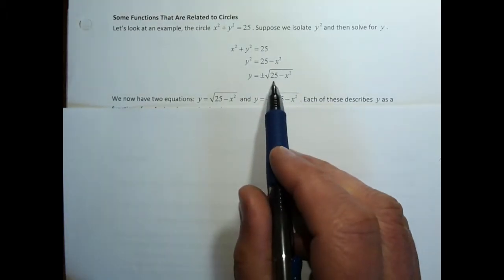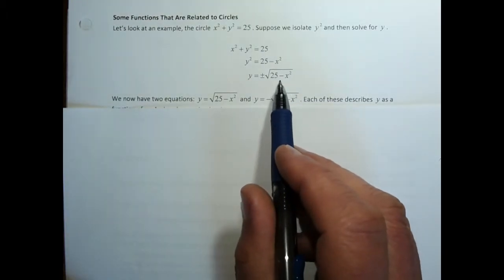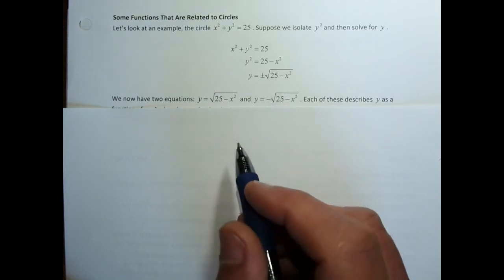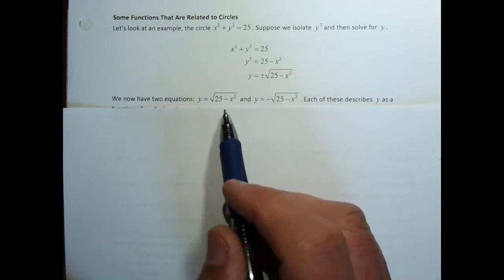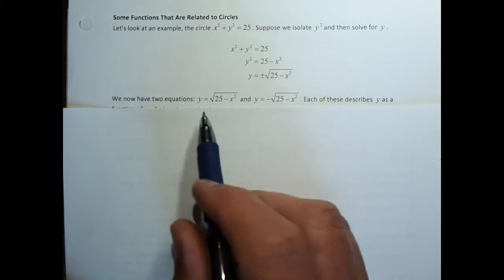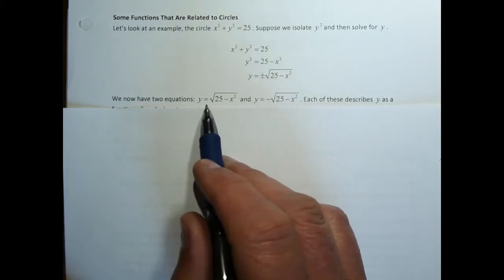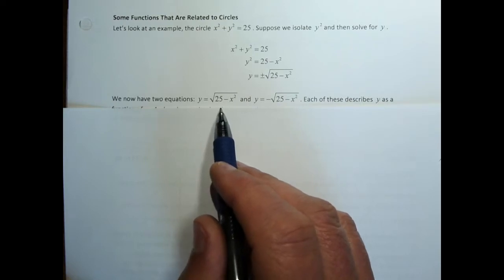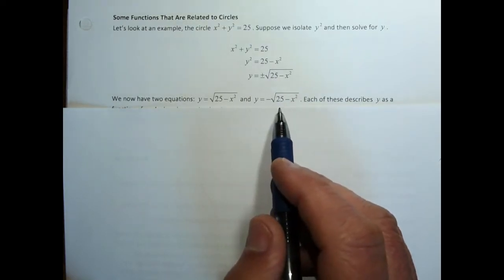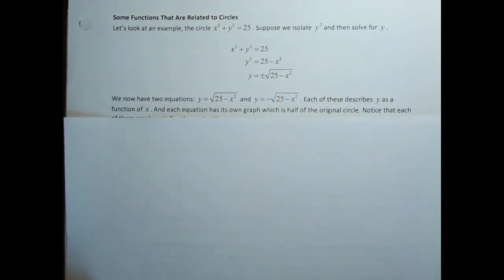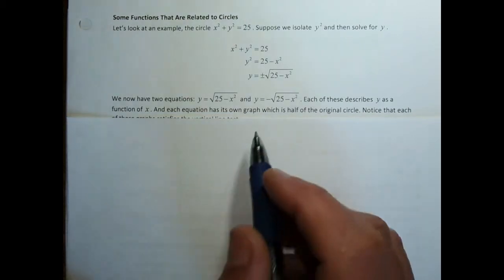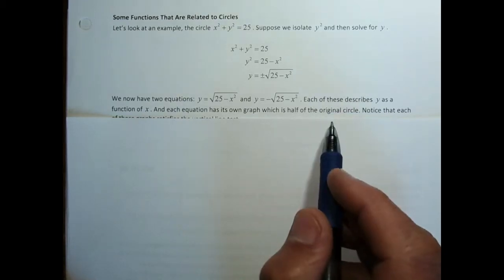Now we cannot take square roots separately here because we're subtracting inside the radical sign. So we can't simplify this further, but we can observe that we have two separate equations. We have y equals the positive square root of 25 minus x squared, and y equals the negative square root of 25 minus x squared. Each of these describes y as a function of x. Each equation has its own graph, which is the graph of a function.